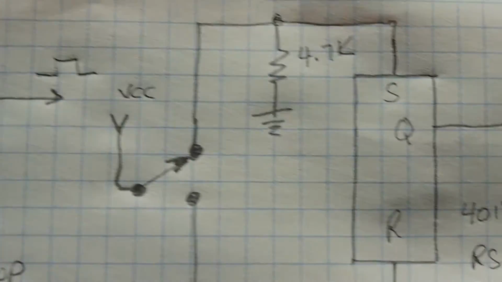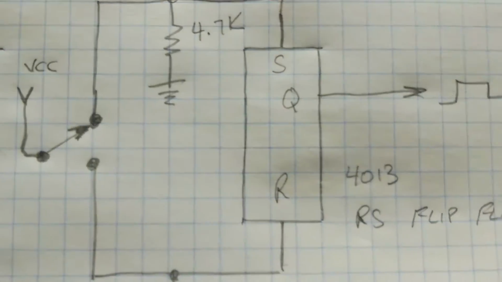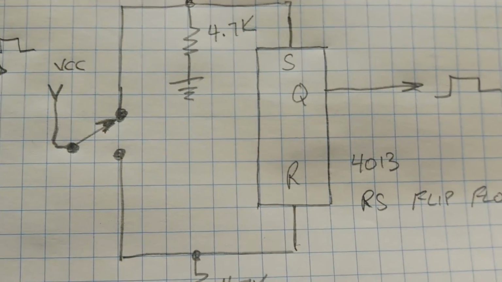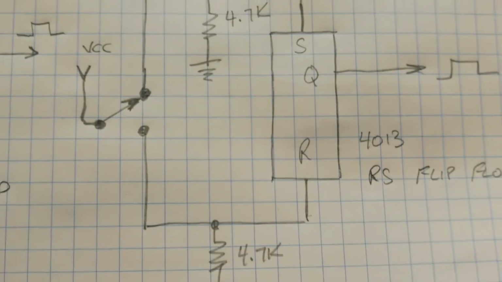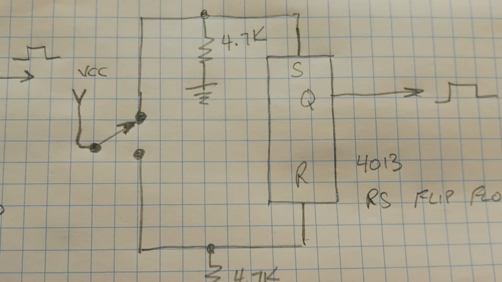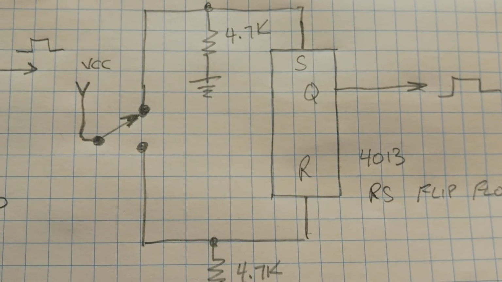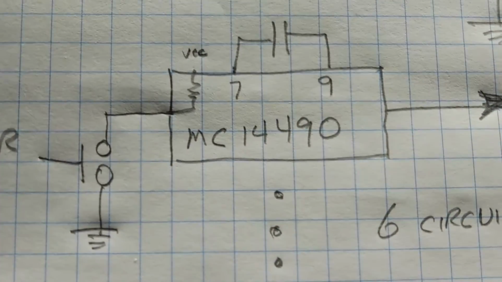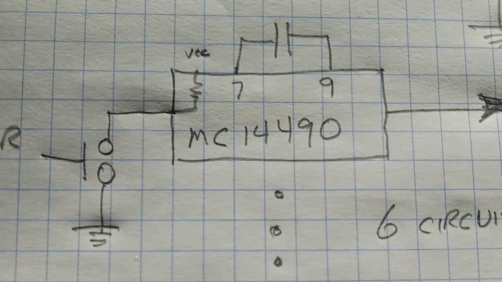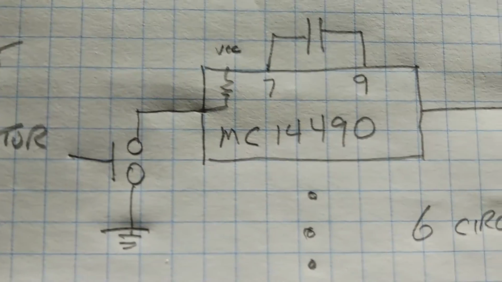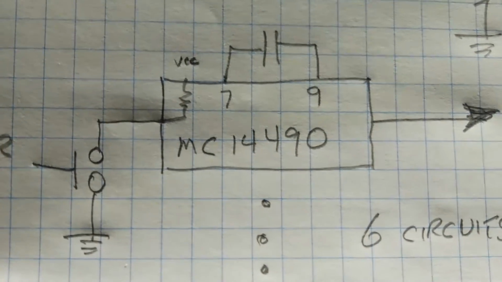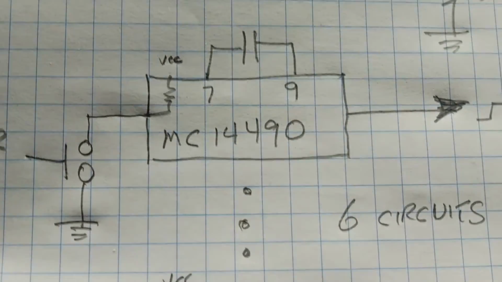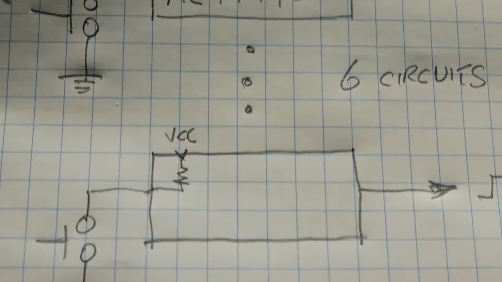You can also use a 4013D flip-flop, and just use the set and reset pins. So it's basically the same circuit, except that you're using an actual flip-flop instead of using NAND gates to make up a flip-flop. Now this is the circuit that I use the most. It's the MC14490, and it's a contact bounce eliminator, and the input is single pole single throw push button switches, and there are 6 circuits in this chip.